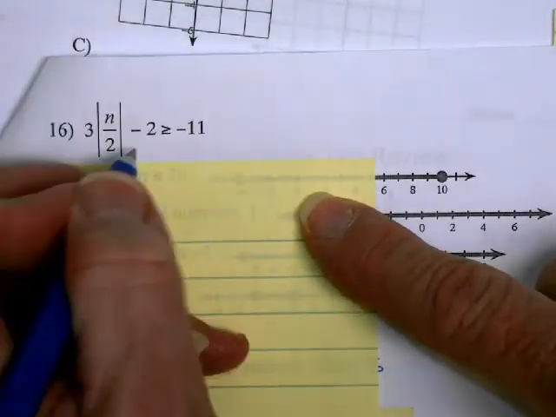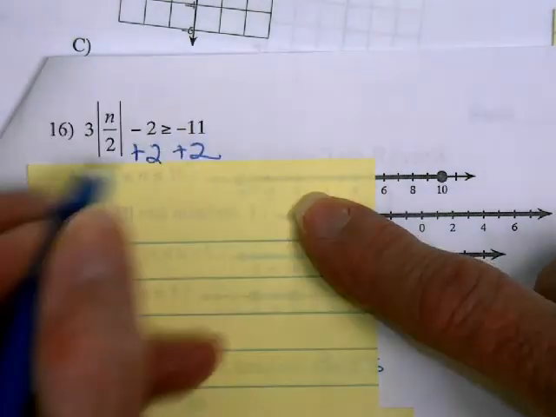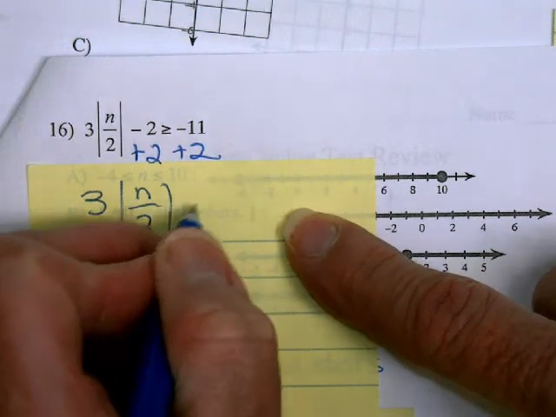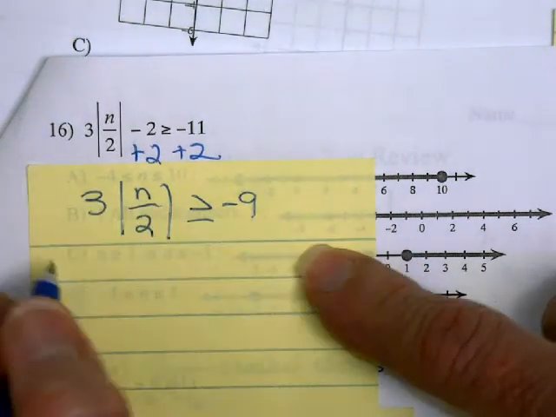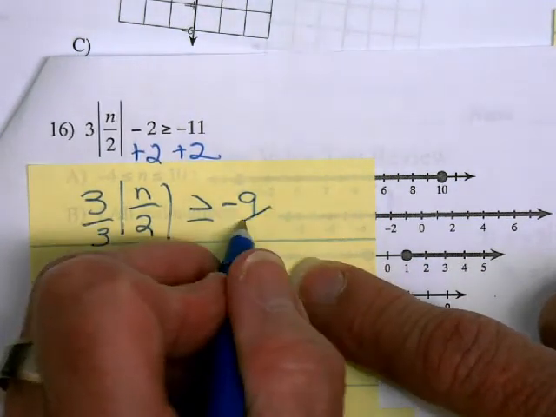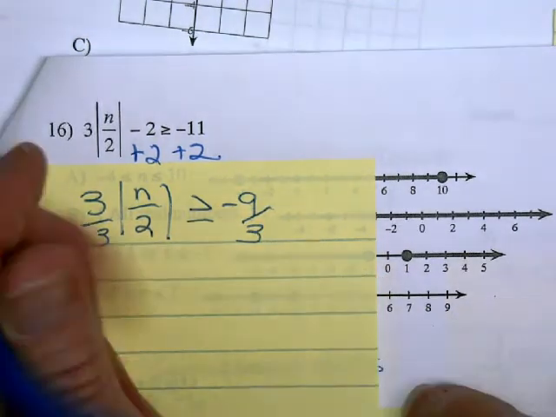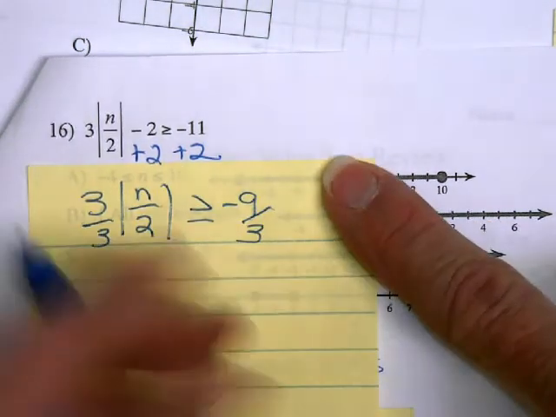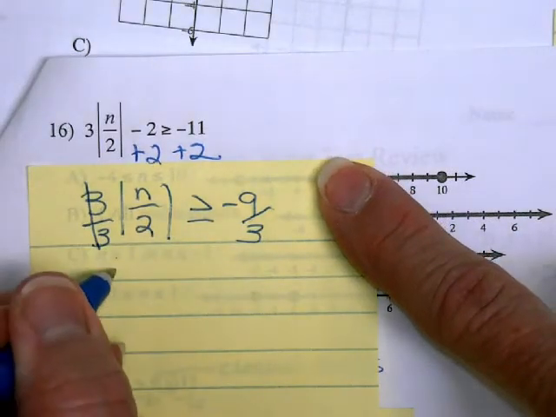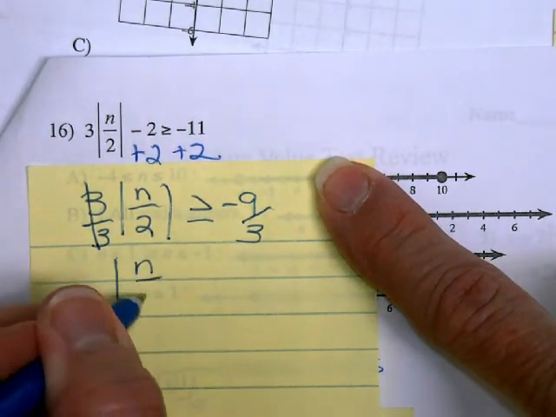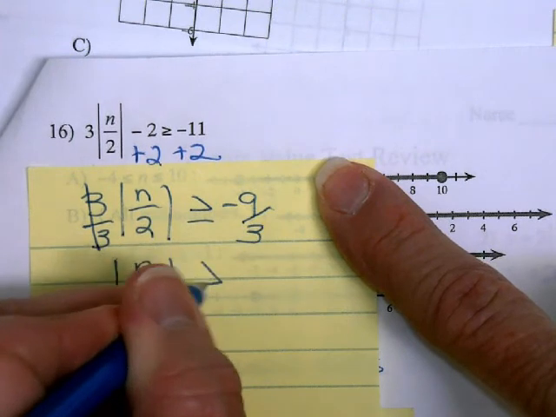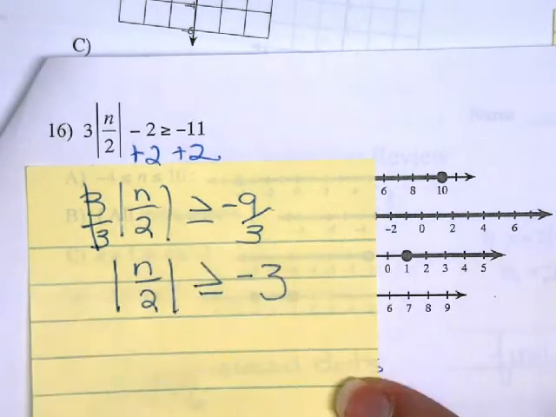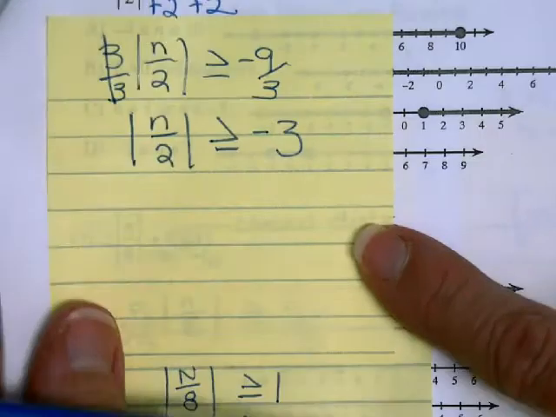Okay, dive into the fun. Add the 2. See what we get. 3 bar n over 2 bar is greater than or equal to negative 9. Can't think. Well, closed dots. Was there any eliminations? No, they're all closed dots. That's okay. You get one once in a while like that. Greater than or equal to a negative 3.